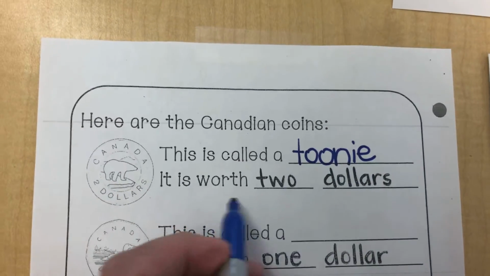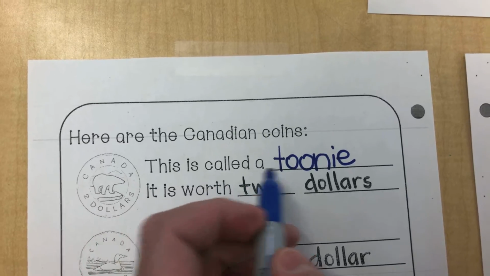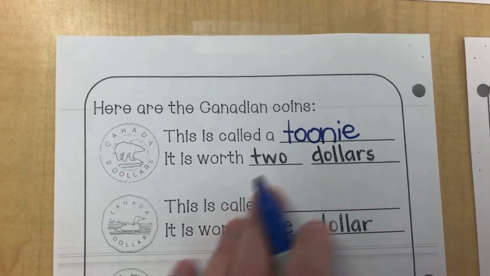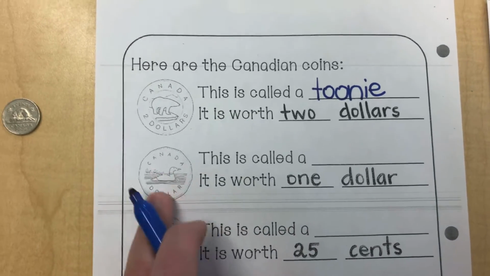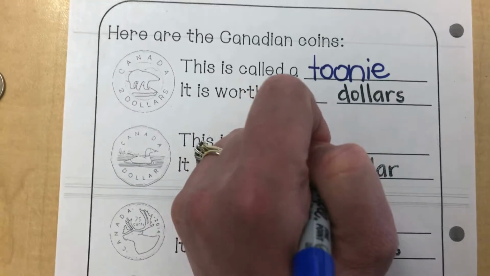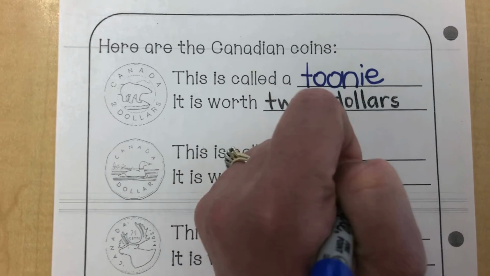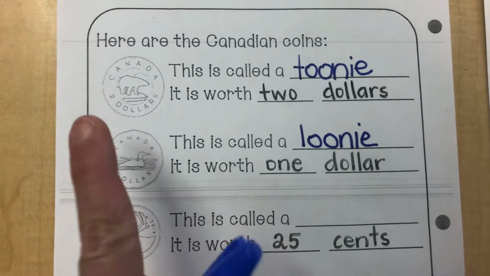Toonie. It is worth $2. So this is called a toonie. If you have to stop this at any time to write these words down, that would be great. Okay, don't worry. The next one we have here, it's the one with the loon. We actually call it a loonie. So this is called a loonie, and it's spelled L-O-O-N-I-E. Loonie. And it's worth $1.